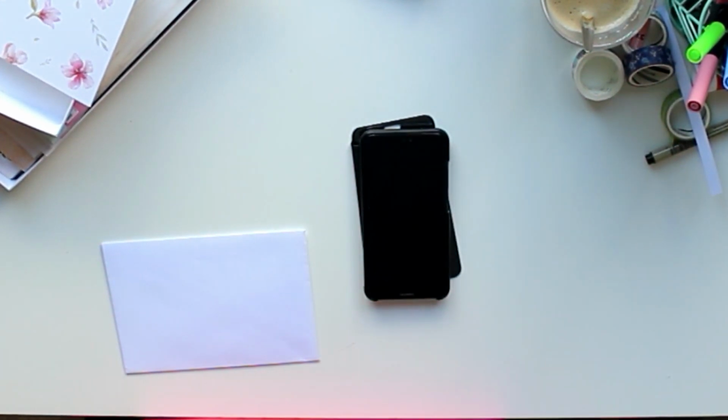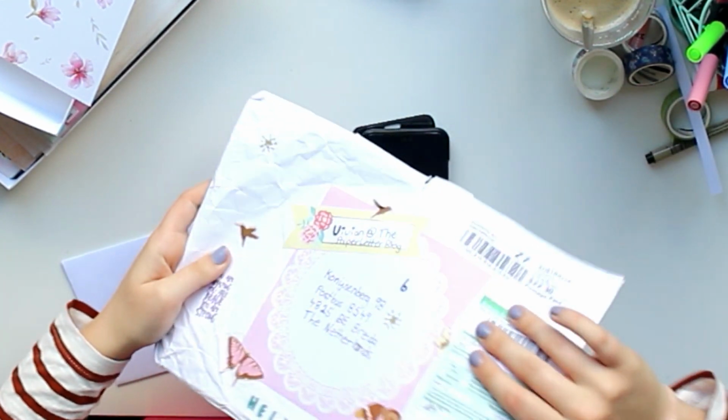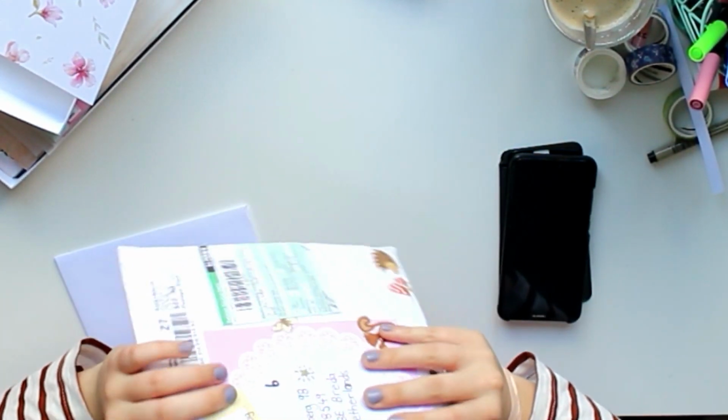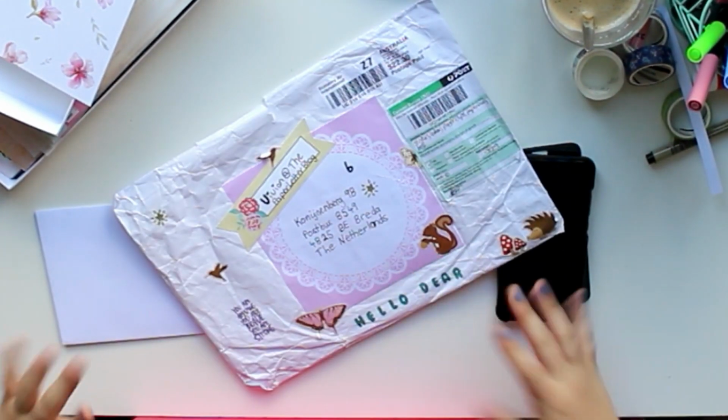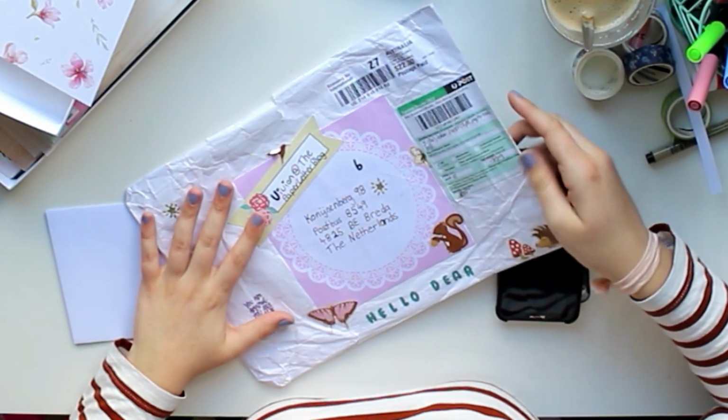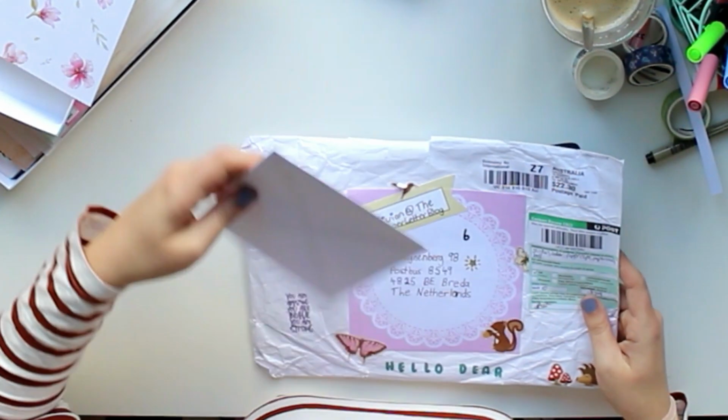Number 31. Okay, I just have to make sure. Okay, her address is on the back, so I won't flip it over. But this one is from Katelyn from Australia. So Katelyn is going to receive this little envelope.